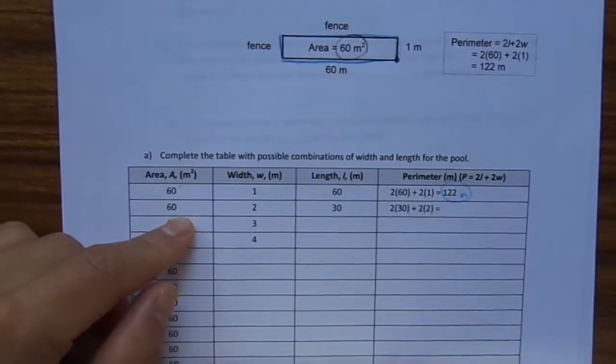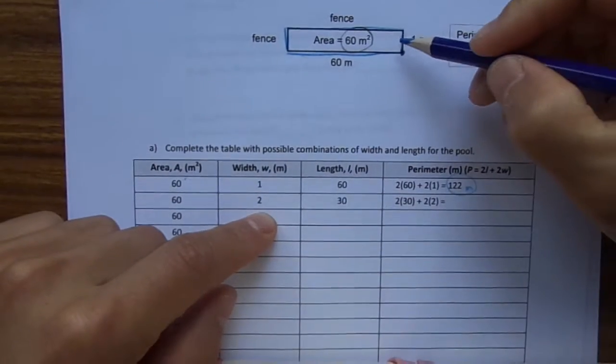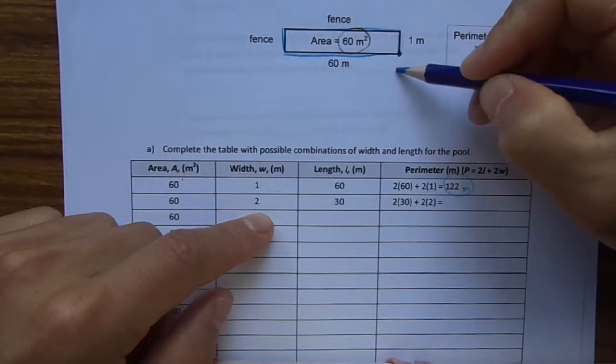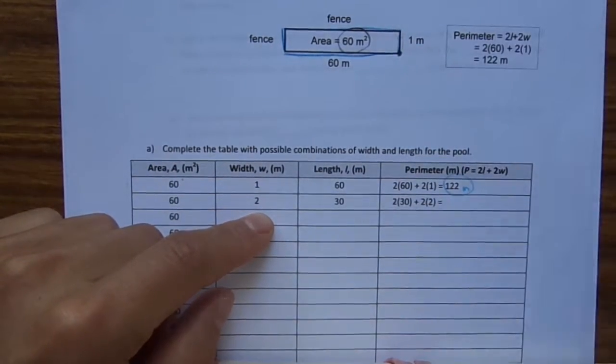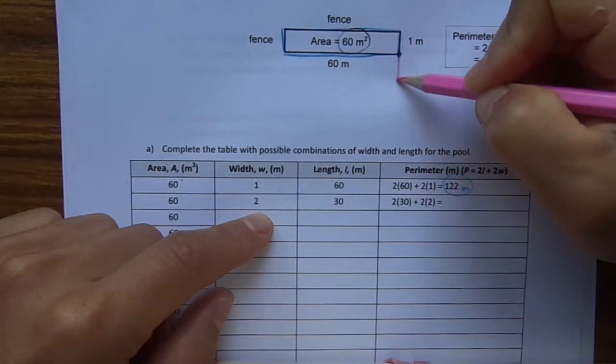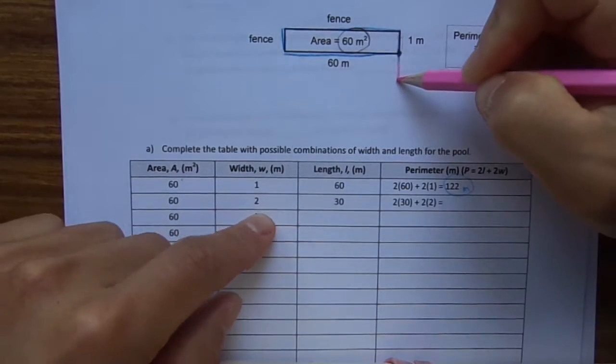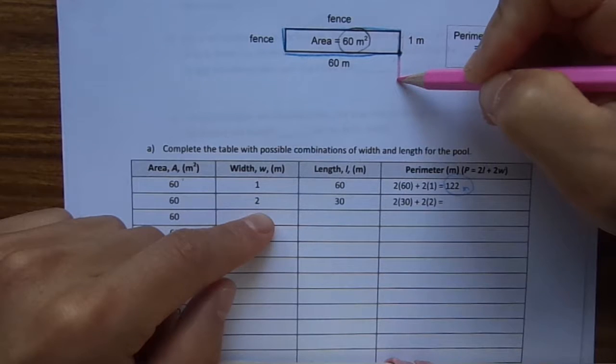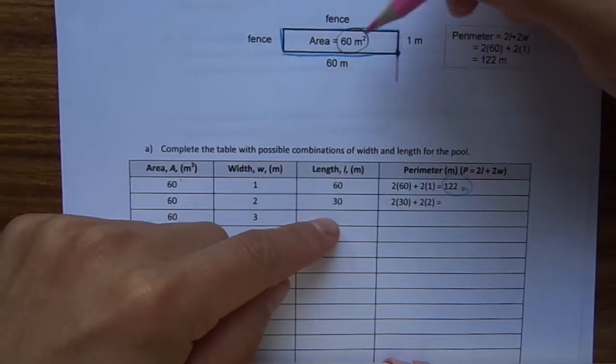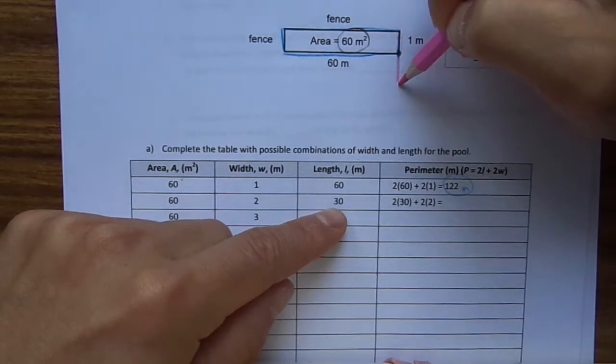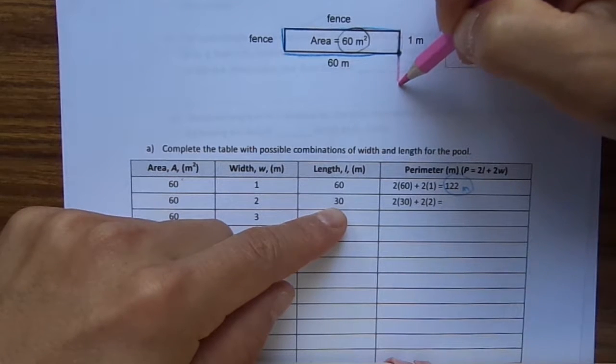Okay? So for the second one, let's make the width 2 meters. So let's make this a little wider, okay? So it would be coming down to, let's use pink, let's say about there. Now, if it comes down 2 meters here, the area still needs to remain 60, right? And the area of a rectangle is length times width.